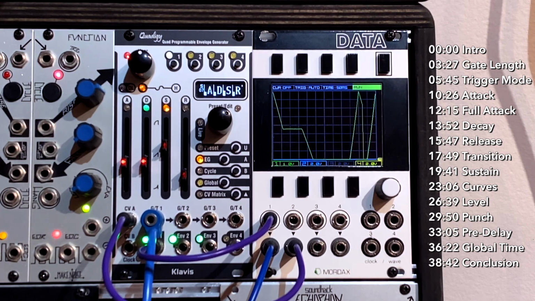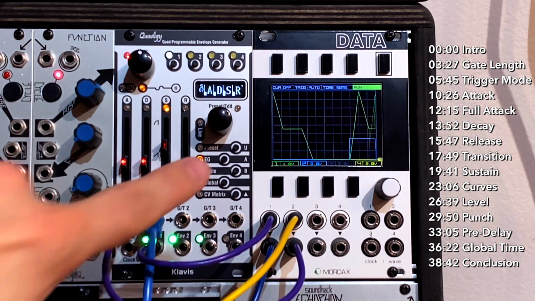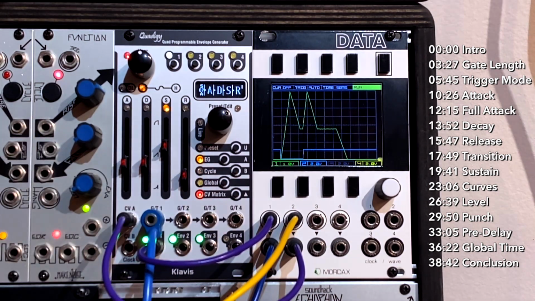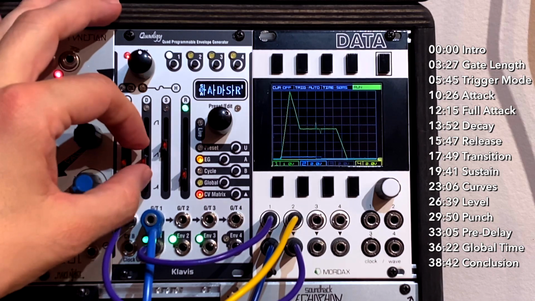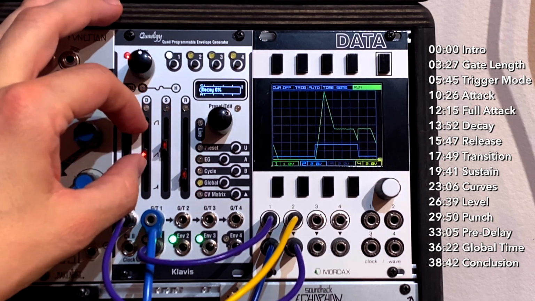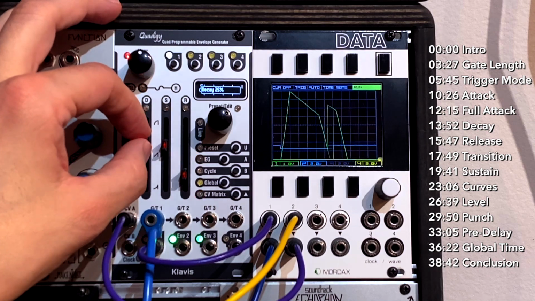Let's bring in a little CV. Here's our sample and hold. I'm just going to enter the CV matrix, and we've got A targeted. So I'm now going to add some sample and hold CV to our decay value.